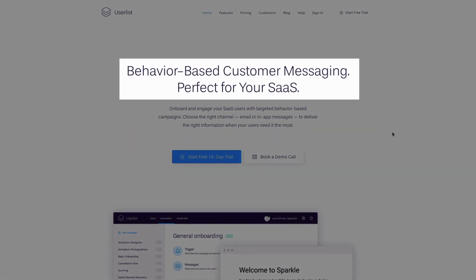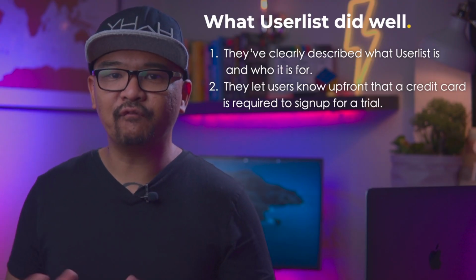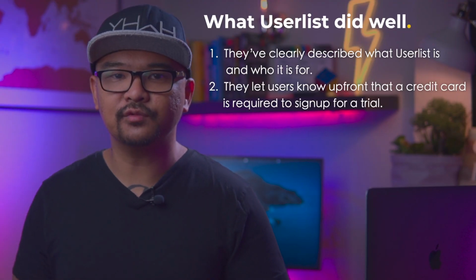If you're not a SaaS, you're probably not going to sign up for this. Second, they let their users know upfront that a credit card is required to sign up for a free trial. I said it before and I'm going to say it here again, that surprise is one of the greatest enemies of user onboarding, especially if you're asking for a credit card upfront.